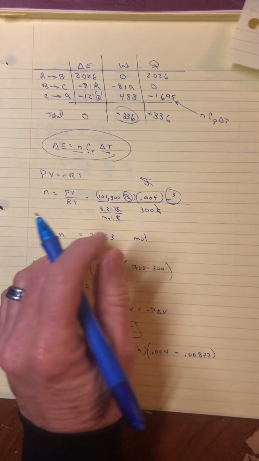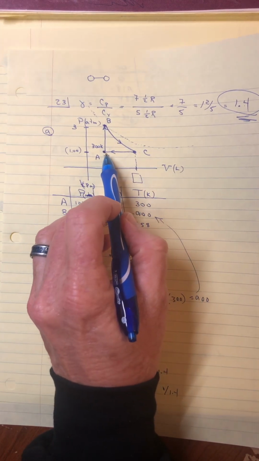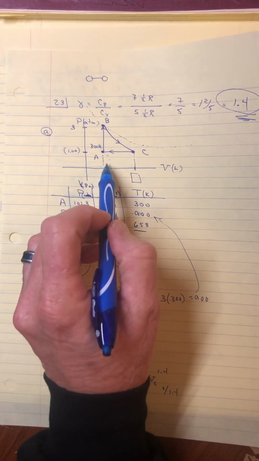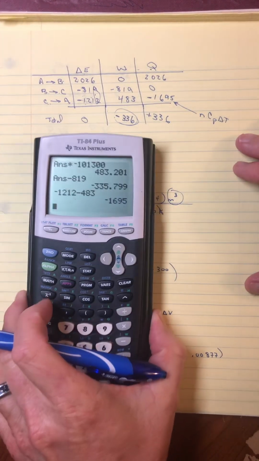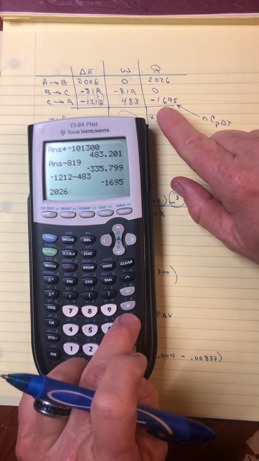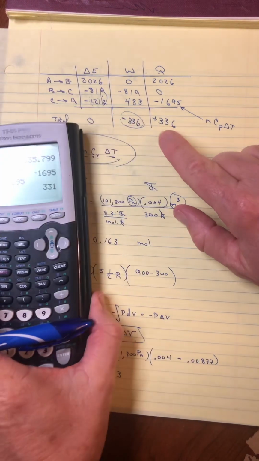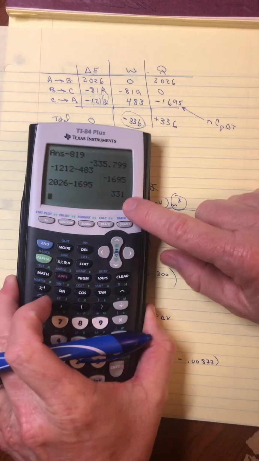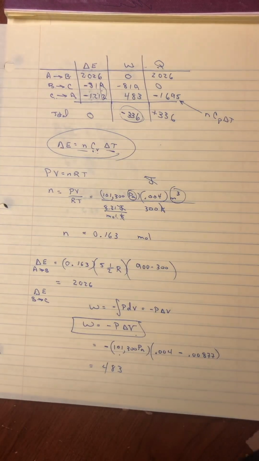Now again, negative is a good sign because it's taking heat out as we are dropping the volume without changing the pressure. And then as kind of a check then, this 2,026 minus the 1,695 should be my 336 or 331. So I'm off by that, probably that same 5 in there.